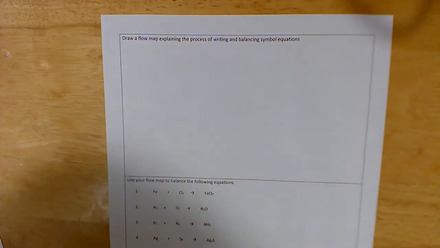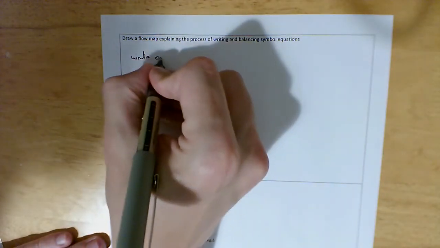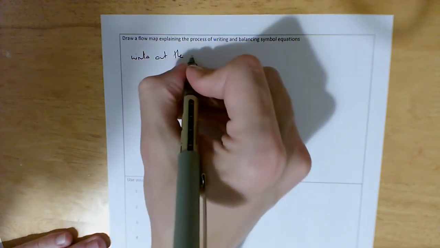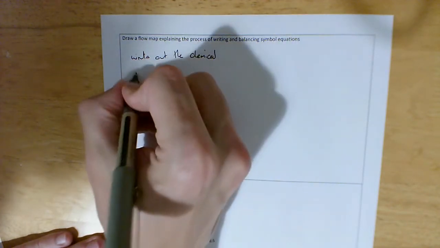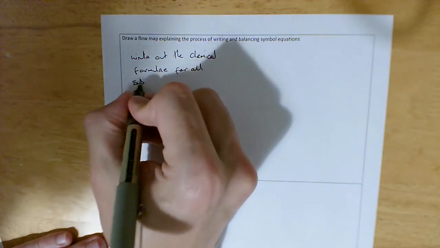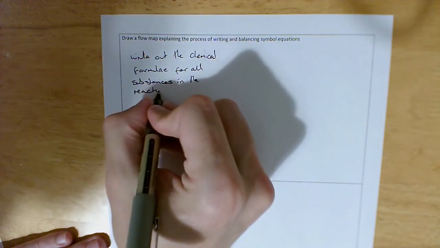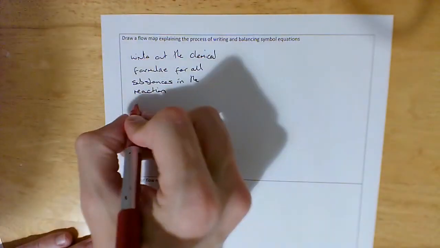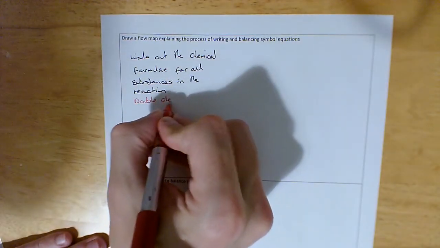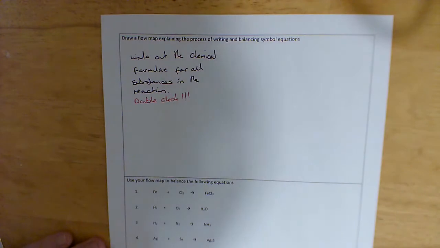The last thing we're going to do then is just quickly map out that process as a flow map for writing balanced simple equations. So number 1, you need to write out the chemical formulae for all substances in the reaction. And as we saw earlier, you need to double check it, because if you get this section wrong, then balancing it will become impossible.